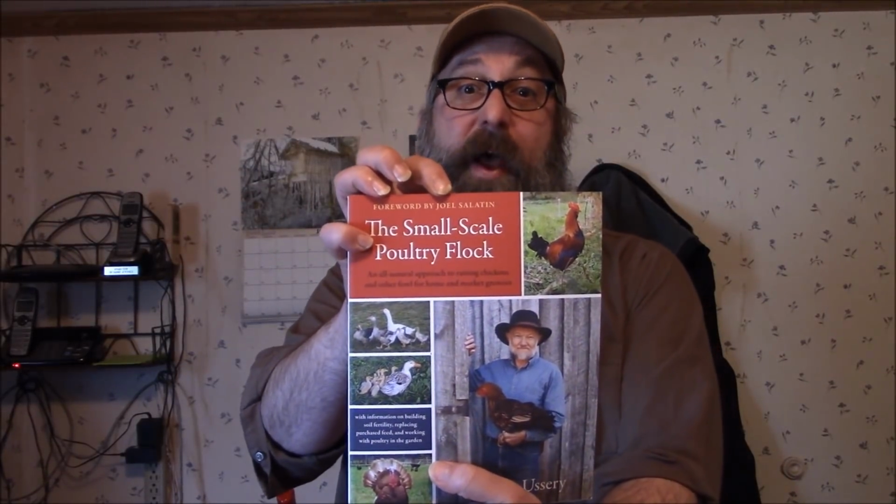Foreword by Joel Salatin. Let's see, what else? Justin Rhodes has an A-frame chicken coop, and he used the designs in this book from Harvey Ussery to build that A-frame chicken coop. So Harvey Ussery is a well-known name. He's just a pleasant guy to listen to talk about his passion of chickens.